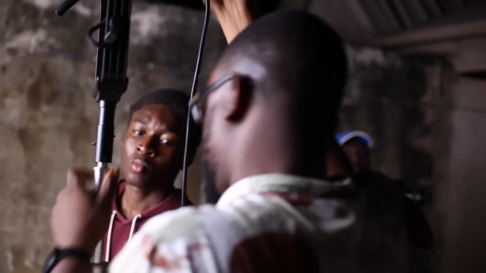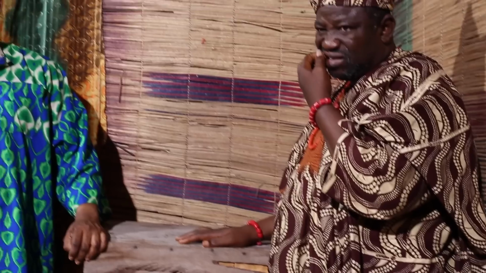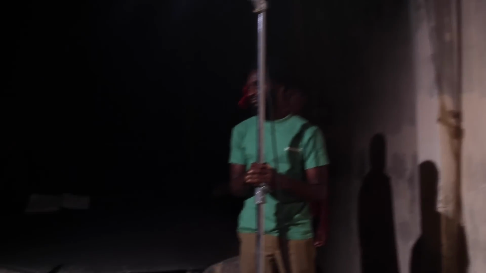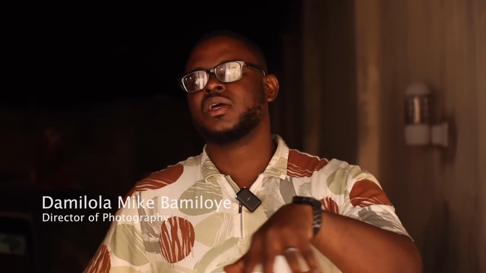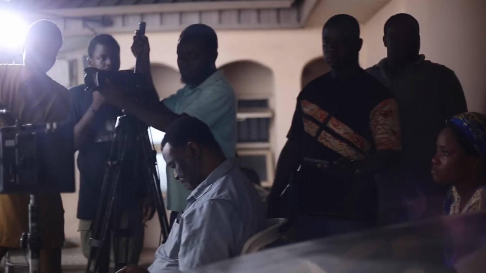This is day 3 of Abejoye. What we're trying to achieve is the daylight scene in the night. It is easier to shoot this kind of scene inside, interior, because you're lighting from outside. But now that you're outside, it's a different school entirely.